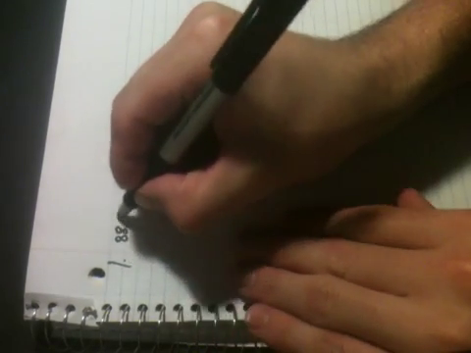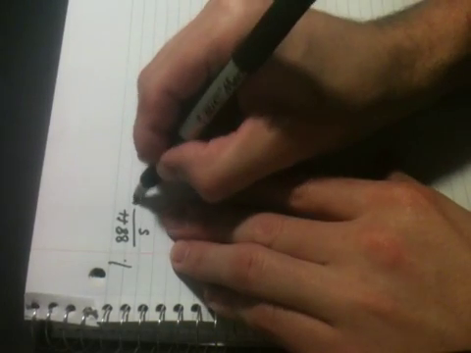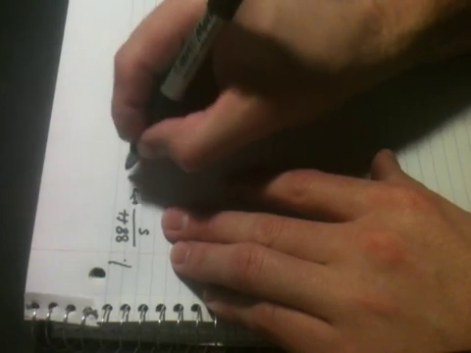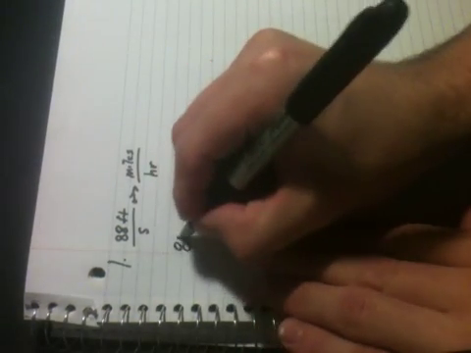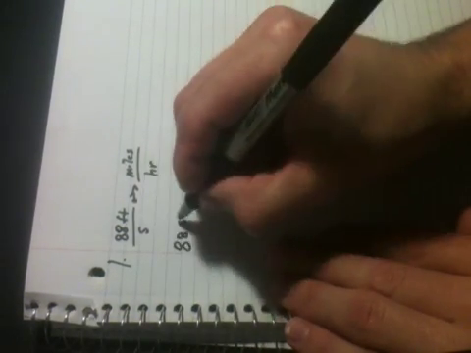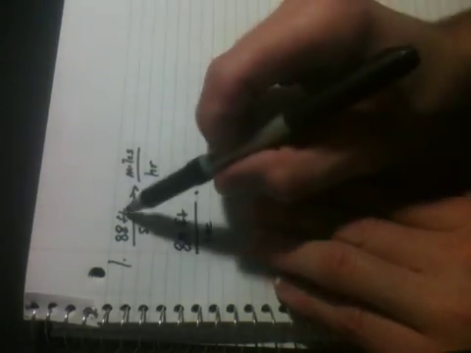Hello, I'm going to try to do this as quickly as possible with the least amount of extra as needed. We're going to go from 88 feet per second to miles per hour. So we're going to write down here so we have an idea of where we're going. We're going to go feet to miles.